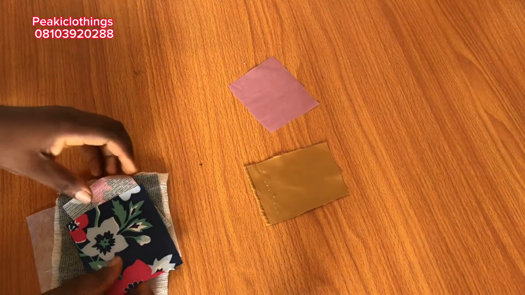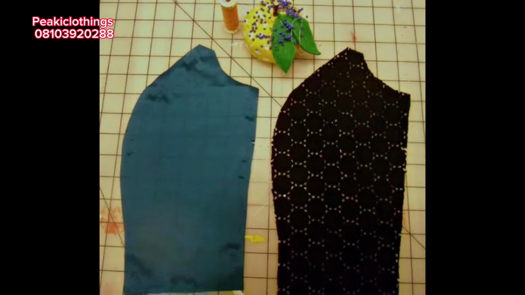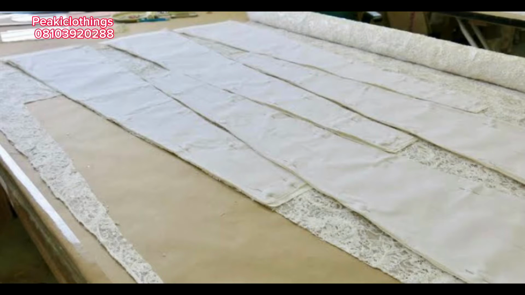Now let's move on to the underlining. An underlining is mostly used for lace fabric or a light fabric that needs structure, that needs stability. Okay, so an underlining is a sewing technique that adds structure or weight to your garment. It is practically cutting a second layer of your pattern piece using a different fabric. These 2 layers are then sewn as if they are one single piece of fabric.